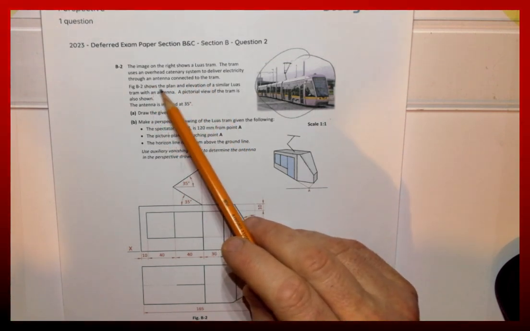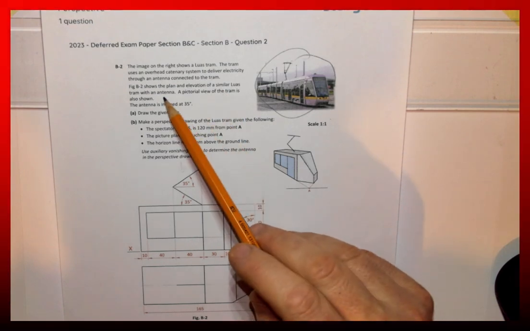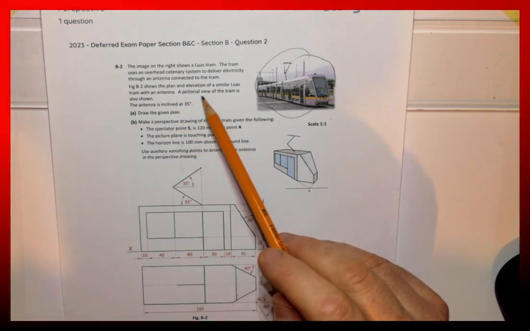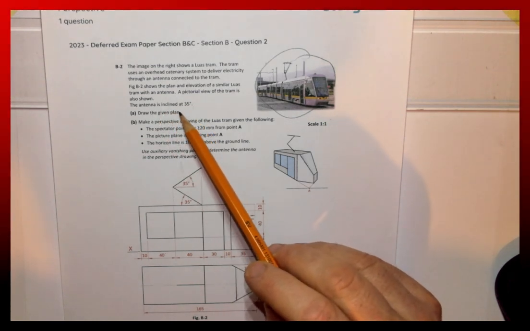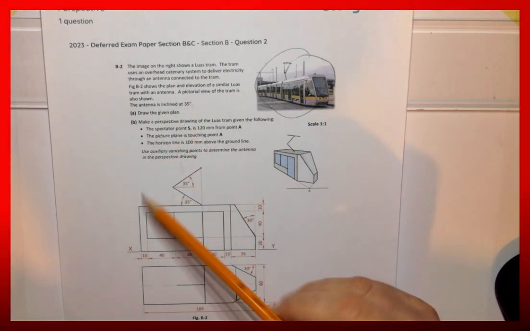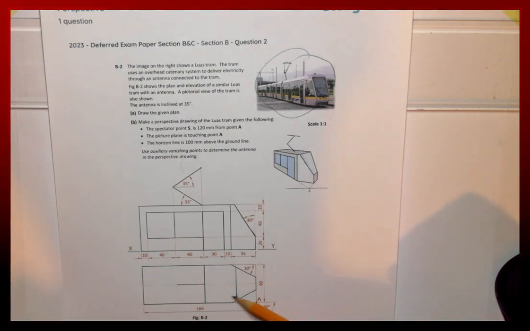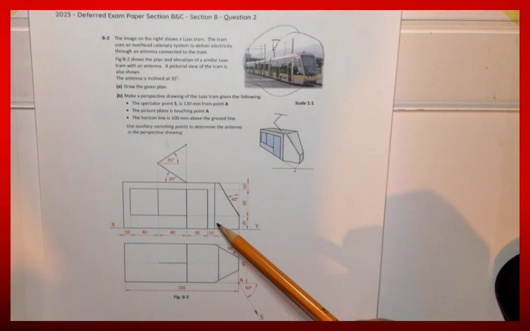So Figure B2 shows the plan and elevation of a similar Lewis tram with an antenna, and the pictorial view of the tram is also shown. The antenna is inclined at 35 degrees. So the first thing it wants to do is draw the given plan. Okay, so this is my plan down here. It gives me some details there in the plan.